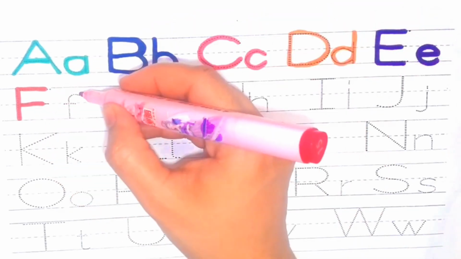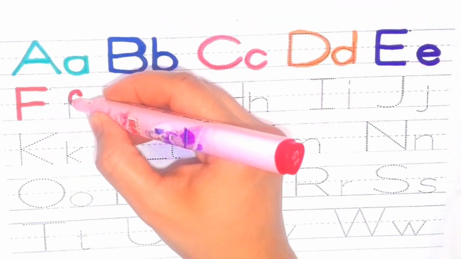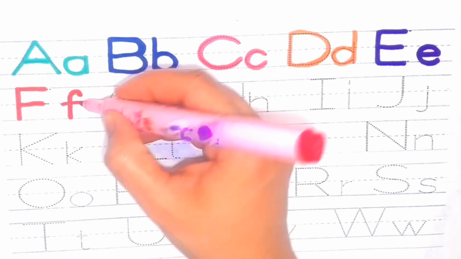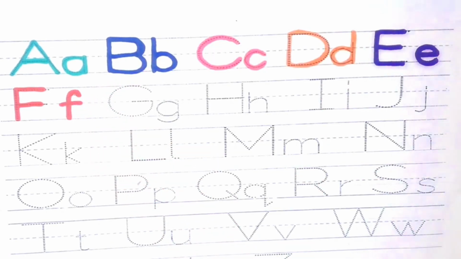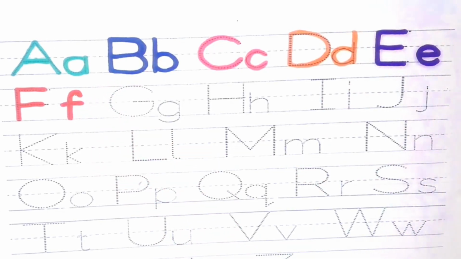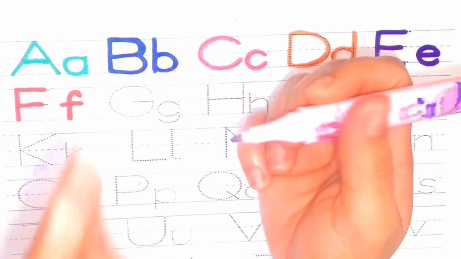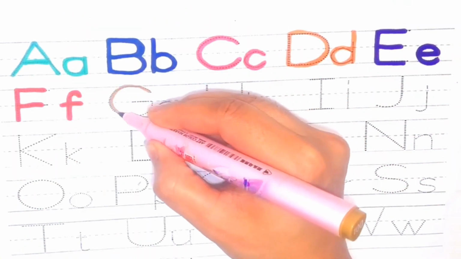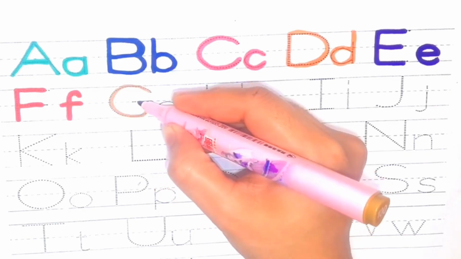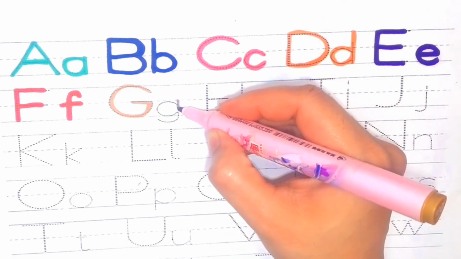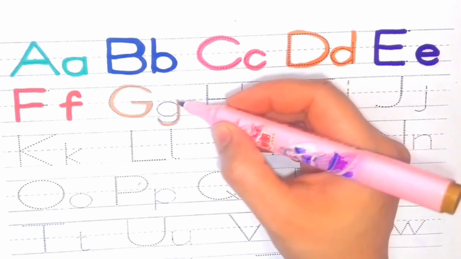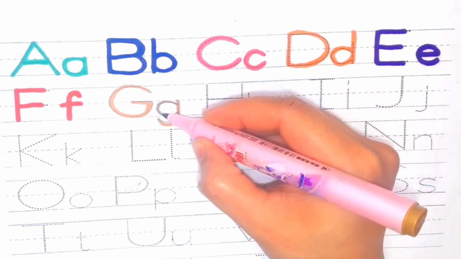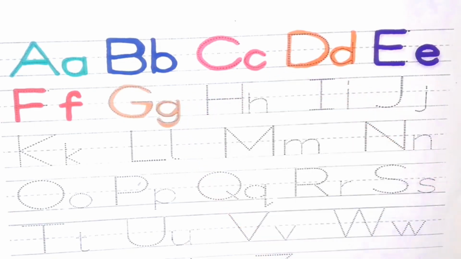Capital F, small f. F for frog. Capital G, small g. G for goat.